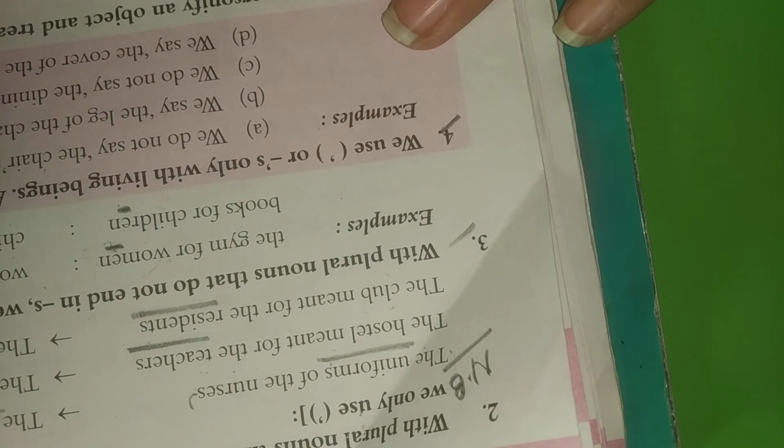Use apostrophe or apostrophe s only with the living beings. Apostrophe is not used with non-living. So we have to keep in mind also that this apostrophe is used only with the living beings, not with the non-living objects. Like we do not say the chair's leg. We never say that; we say the leg of the chair. Okay. So keep this in mind. This is a very important point, that we don't use apostrophe with the non-living objects.